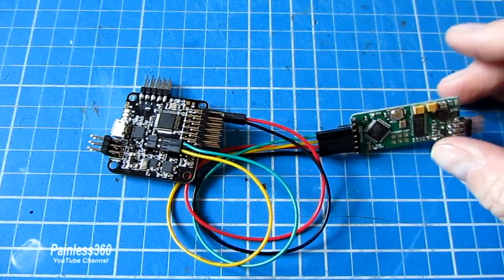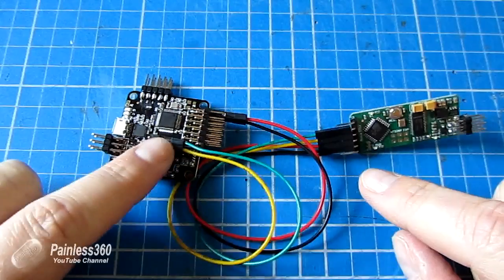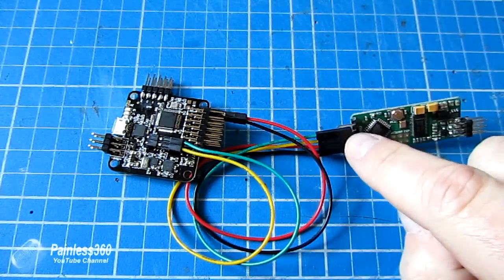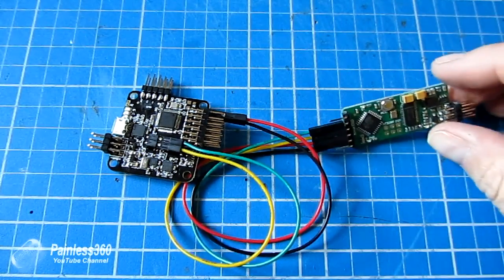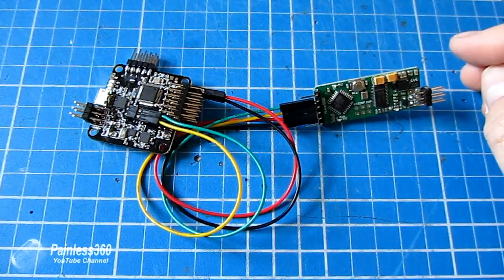One of the common things easy to get wrong is get these two cables the wrong way around. If it doesn't work, the first thing I do is swap the cables, receive and transmit, over on either the MinimOSD or the Naze32 to see if that is the problem. It usually is, 9 times out of 10.